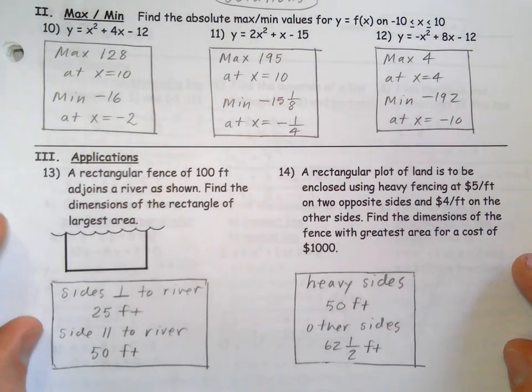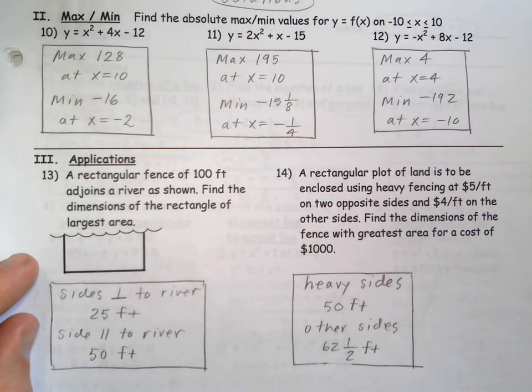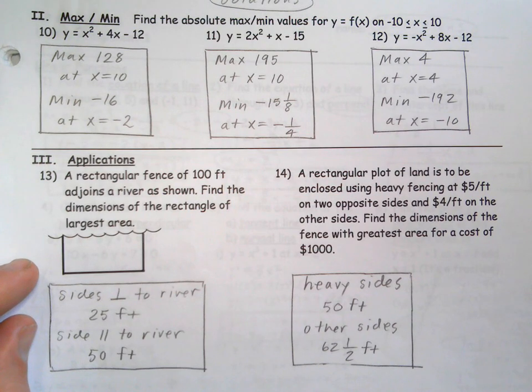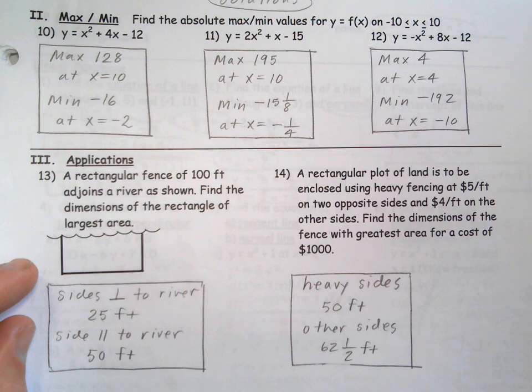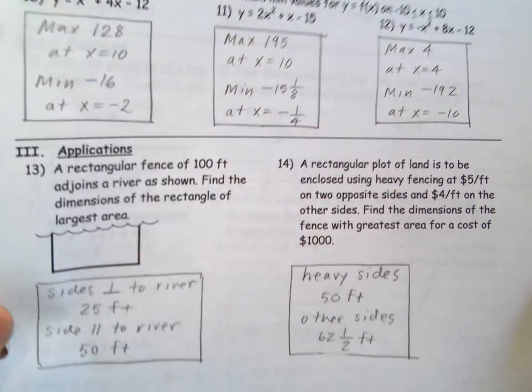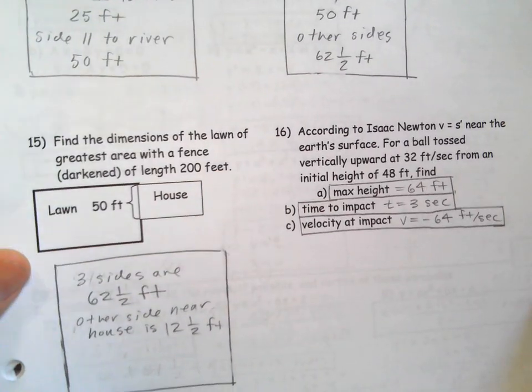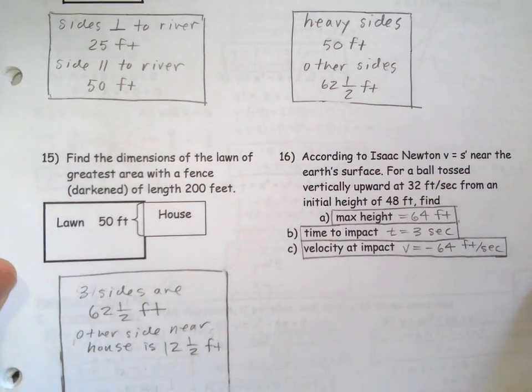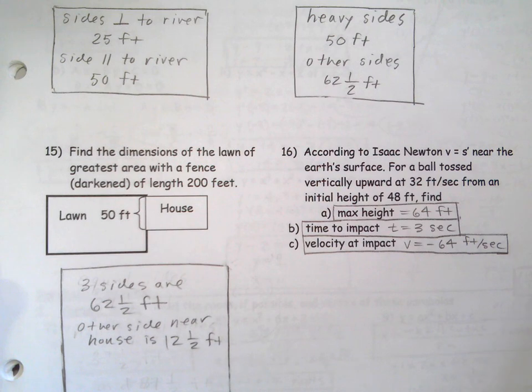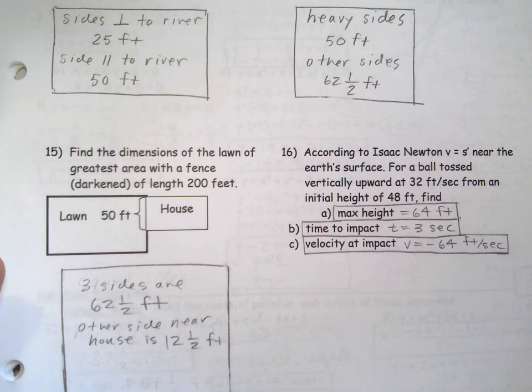On the back, I have some absolute max and min questions at the top. You should have tables, and you should have work like I showed you in the notes. 13, 14, 15, 16 we did together. These are optimization problems. I'd like justification, tables, critical points, endpoints. There's a bit of work to go with these. This is just the most basic parts of the answers.